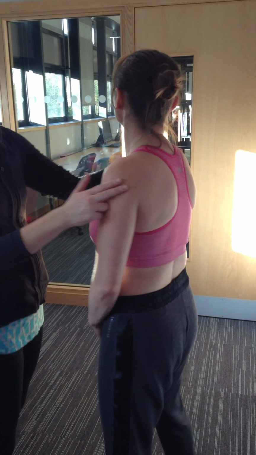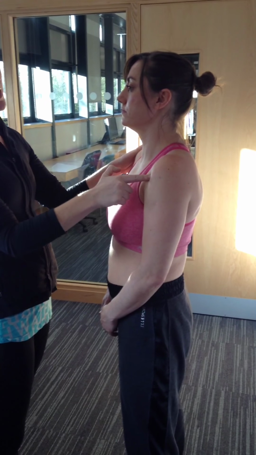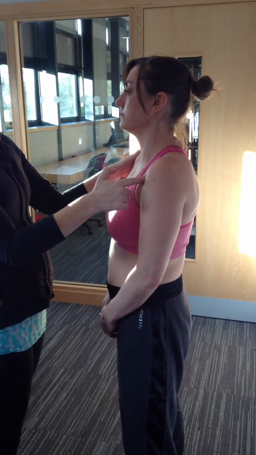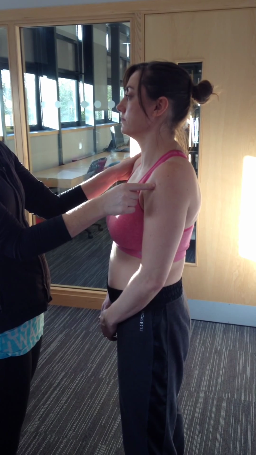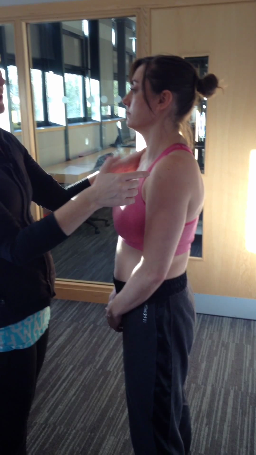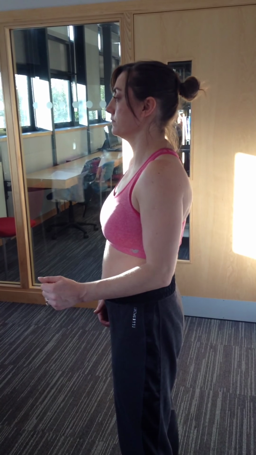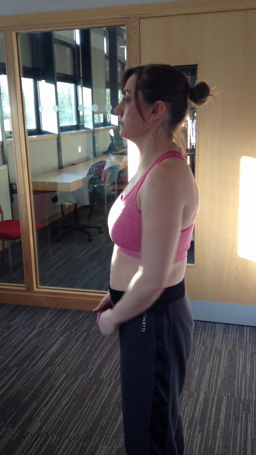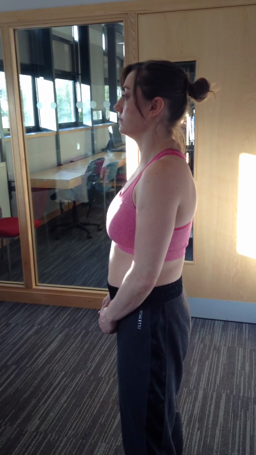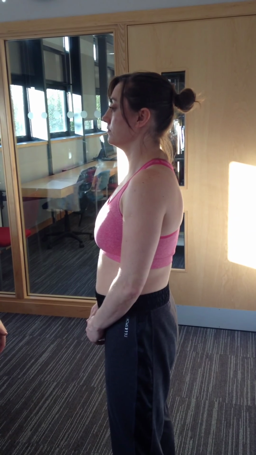I'll just turn you around here. The lesser tubercle would be the point that's closer to the midline of the body, as opposed to the greater tubercle, which is the furthest point from the midline of the body. The action is to medially rotate the shoulder and to also stabilise the head of the humerus in the glenoid cavity. The second muscle is the supraspinatus.